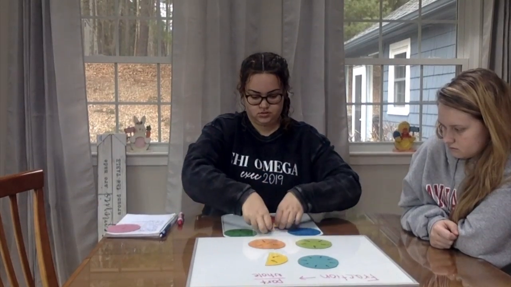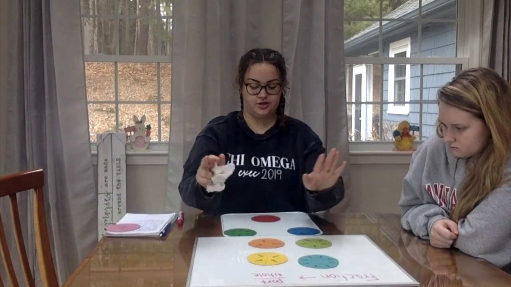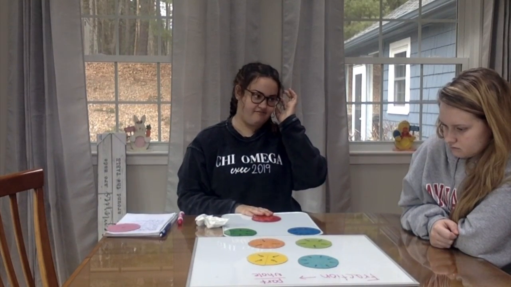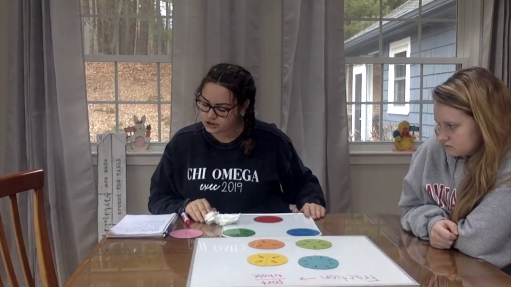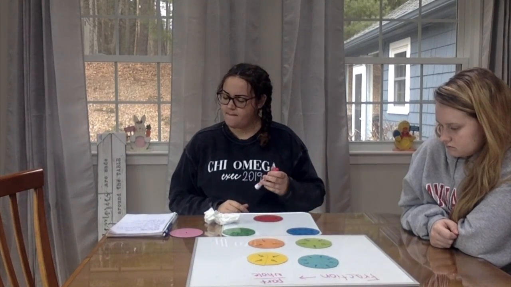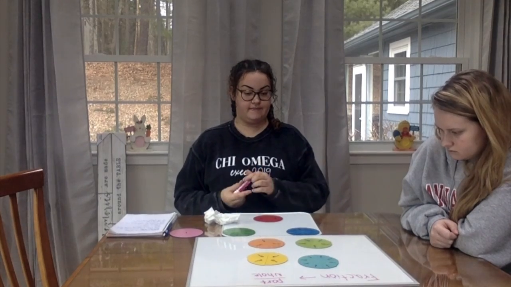So, these are our fraction circles that we're going to be using for now. I know you guys already know what 1/2 is. What we're going to do is start off by me writing a fraction on the board, and you're going to make it.